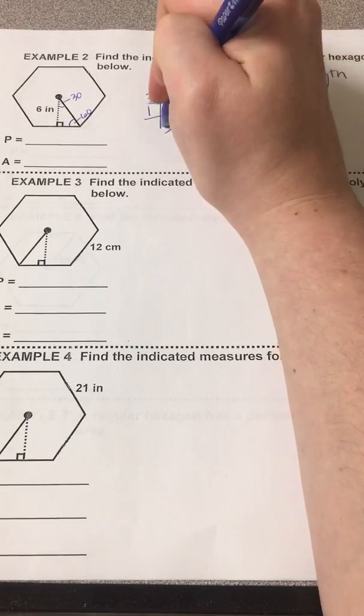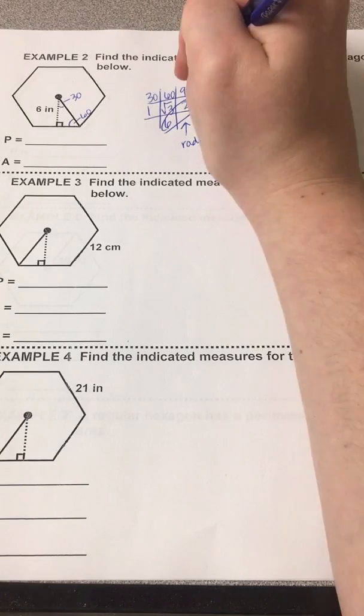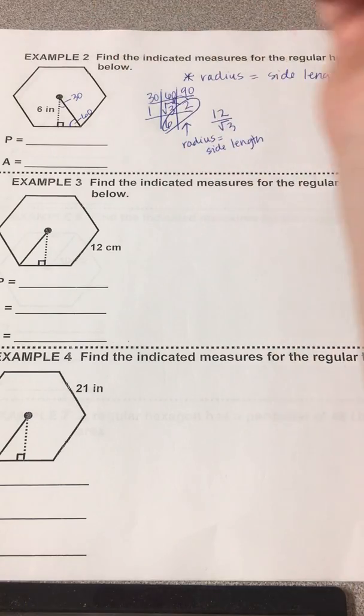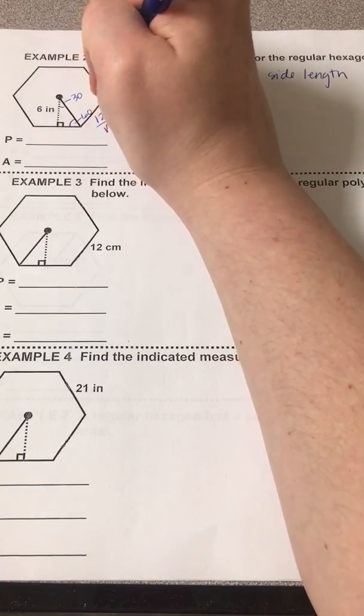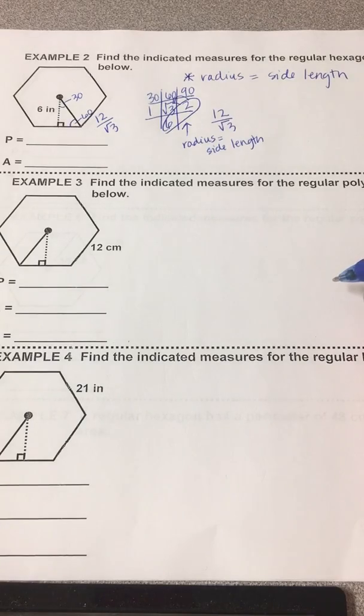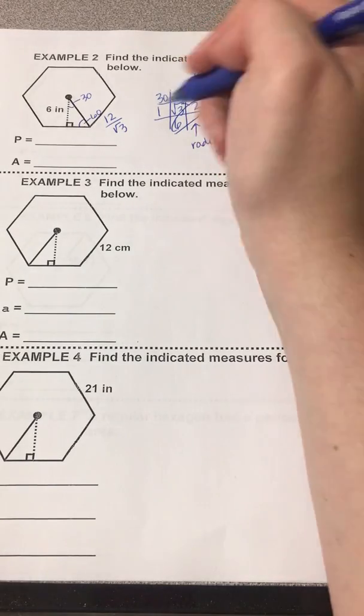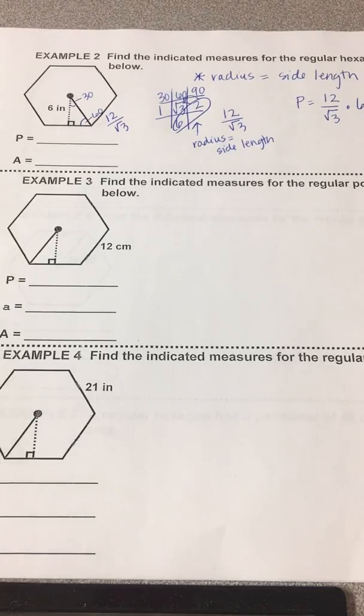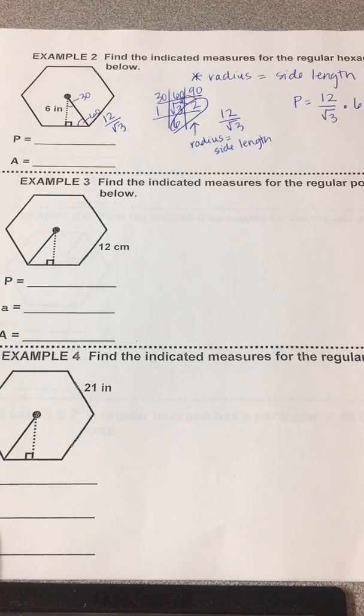So I cross multiply. 6 times 2 is 12, divided by the square root of 3. So that's my radius, which is also my side length. 12 divided by the square root of 3. Okay, perimeter, same as last one. There are 6 sides. So to find my perimeter, I take my side length, remember, which is also your radius, and I'm going to multiply it by my number of sides. So 6 times 12, 12, 24, 36, 48, 60, 72. 72 divided by the square root of 3. Okay, there's my perimeter.